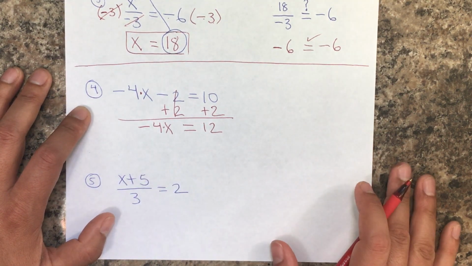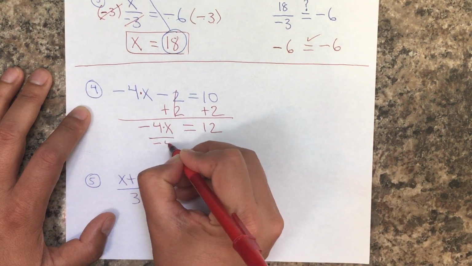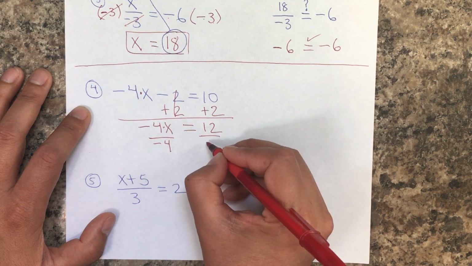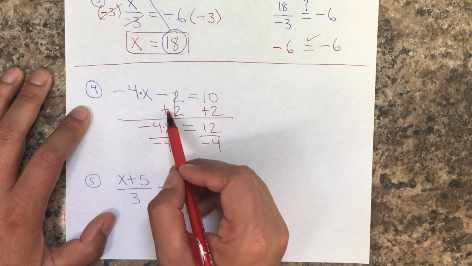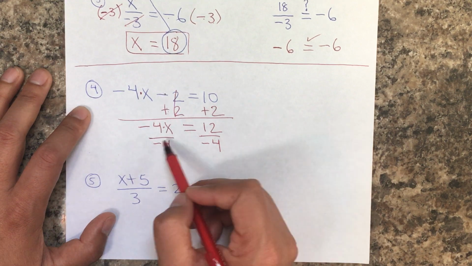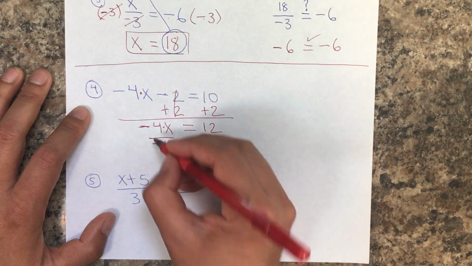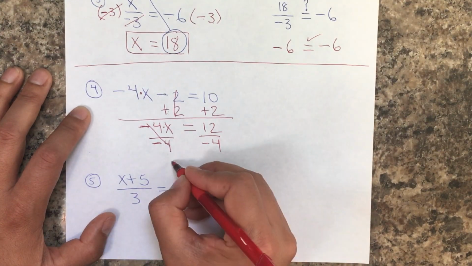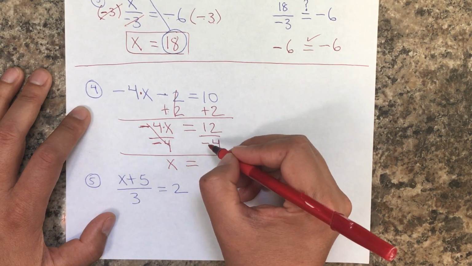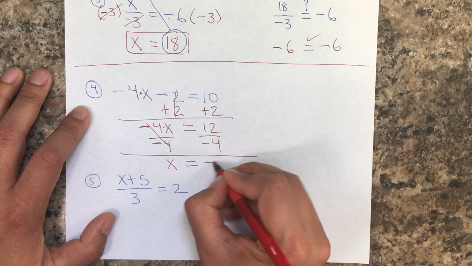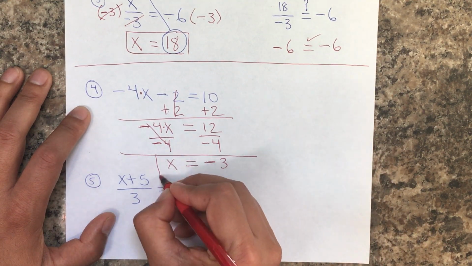This means multiplication. The inverse operation of multiplication is division. And if we're multiplying by negative 4, we're dividing by negative 4. In addition and subtraction, the sign changes, but not in division. If it's negative, then we divide by negative. This cancels, and we get x is equal to positive divided by negative is negative, 12 divided by 4 is 3. So that's going to be the answer.